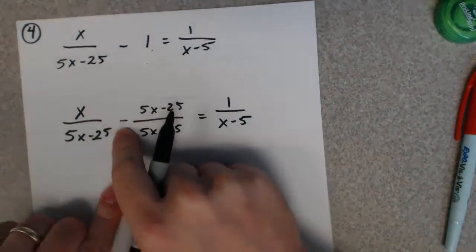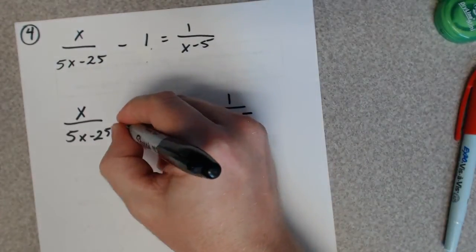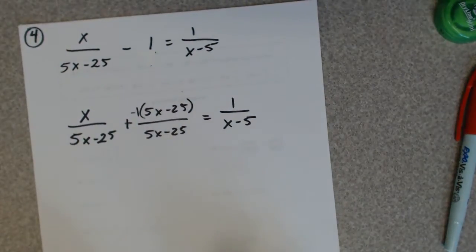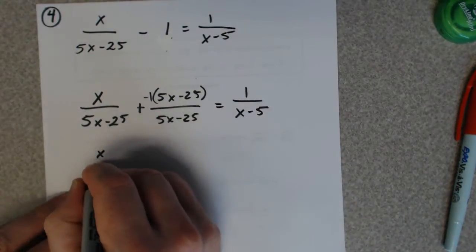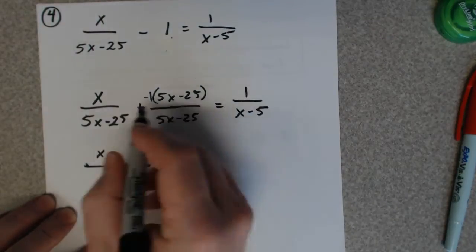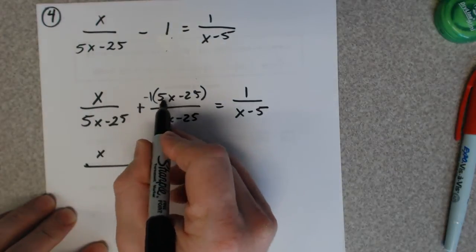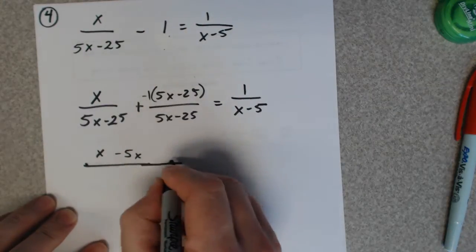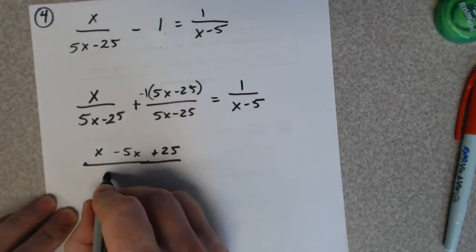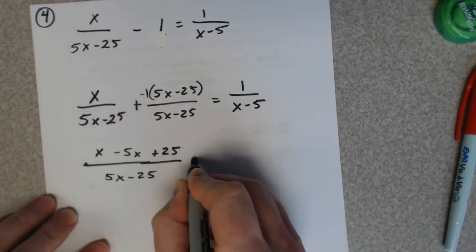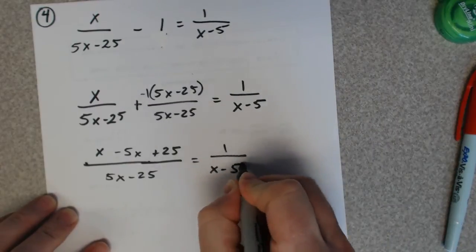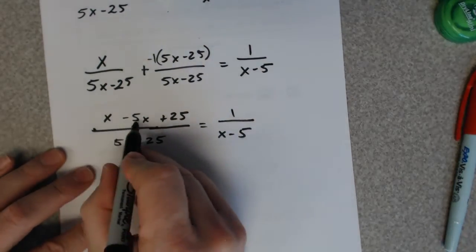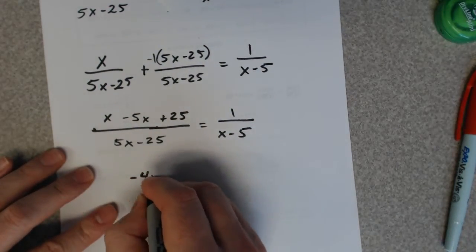Well, and this is tricky. If there's a minus here, make it into a plus, and multiply this whole thing by -1. The whole top gets multiplied by -1. So you wind up with x plus -5x, and negative times a negative is a positive 25. Alright, x and negative 5x, x minus 5x is negative 4x.